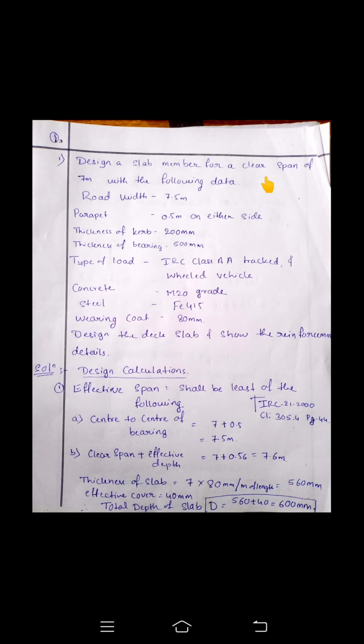So the main thing is the span is 7 meter and the width of the road is 7.5 meter. Okay, the first step is to calculate the effective span. Span shall be the lesser of the following: one is the center to center of the bearing, and another is the clear span plus effective depth.